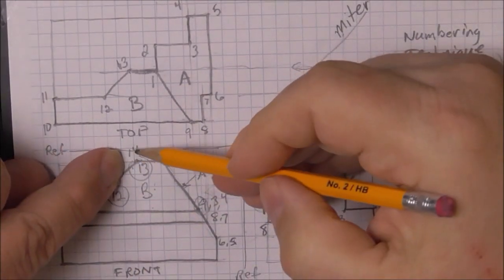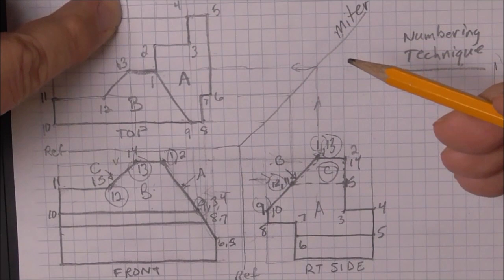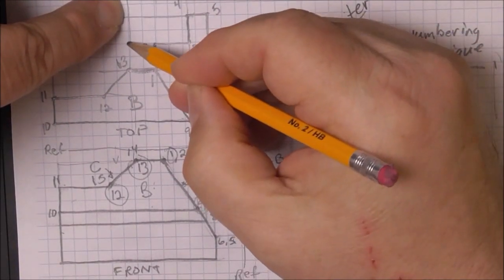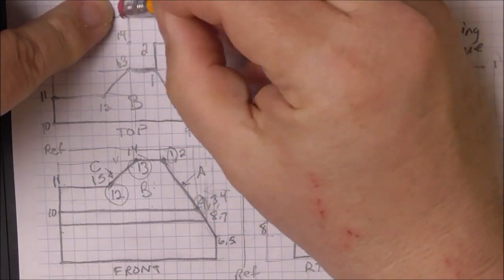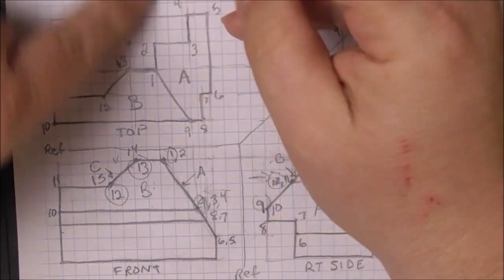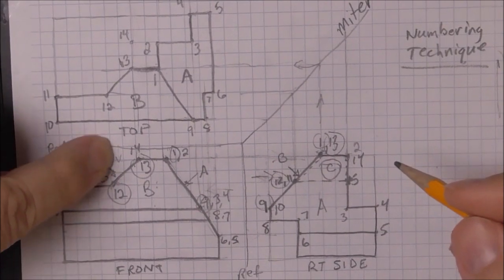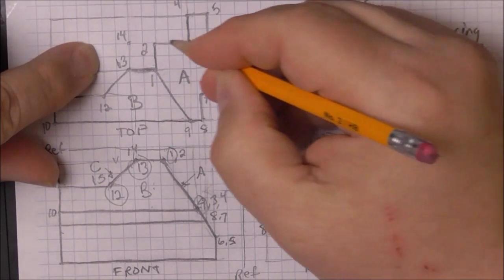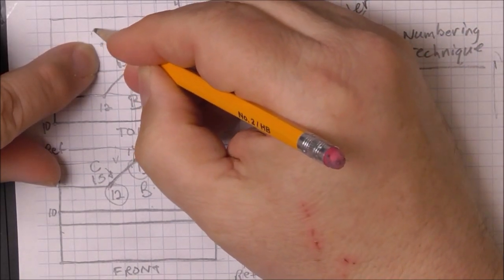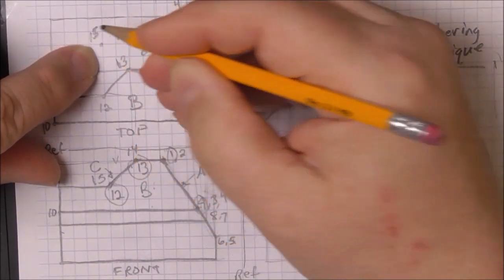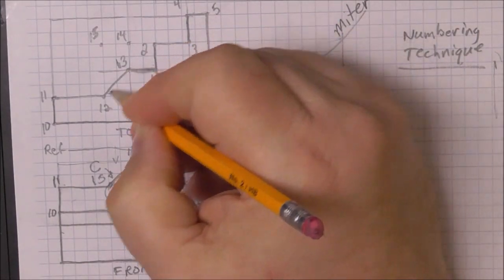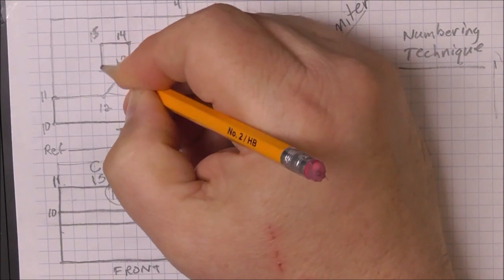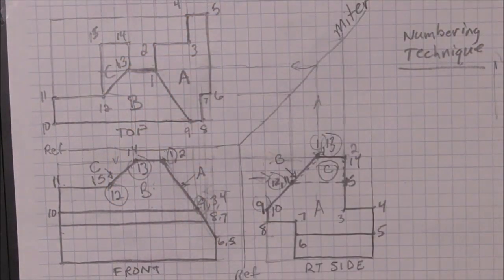So 14 we project straight up, somewhere on this vertical projection line. We go up, over, there's 14. Erase our projection line. 15, we go straight up. 15 goes up and over. There's 15. Oops, not 13, 15. So 12, 13, 14, 15, back to 12, and that is C.